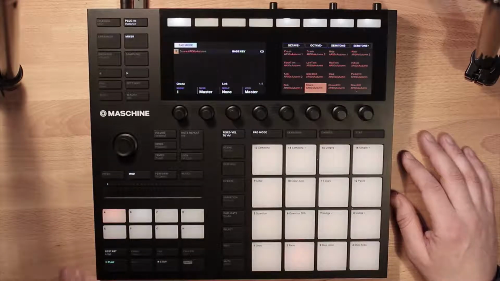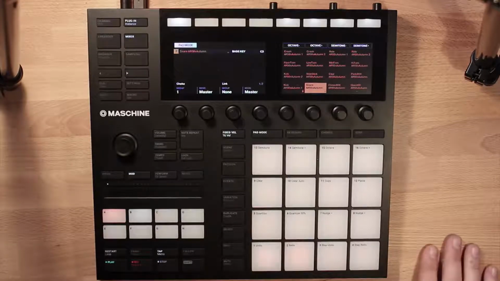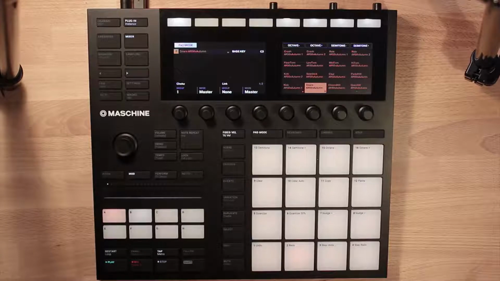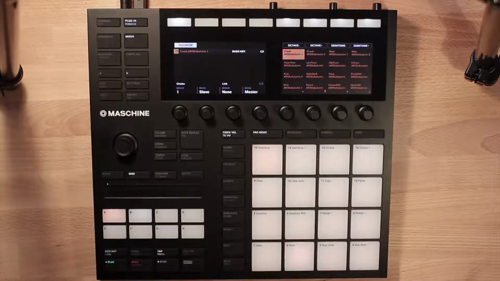So if I was to start playing some stuff in live, you can hear the sounds, the snare and the hi-hat chopping off the open hi-hat and the crash, and we get this really nice realistic sound.